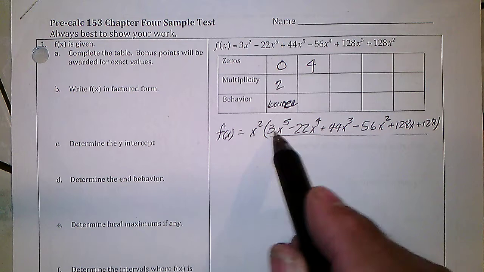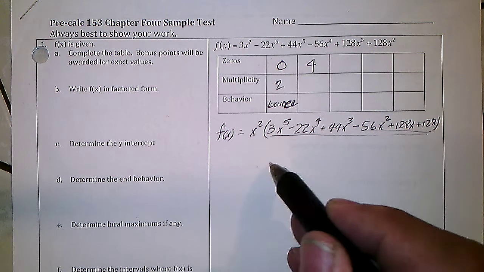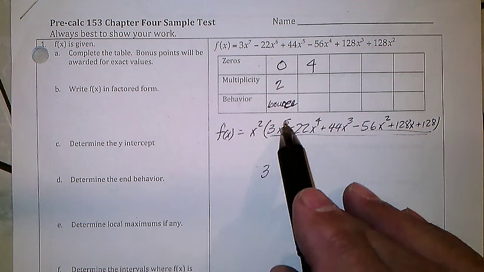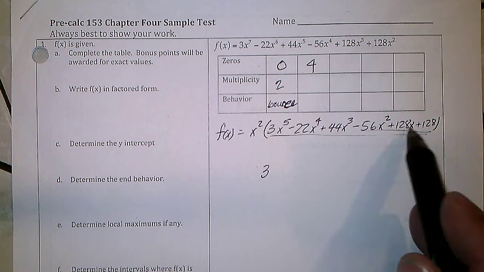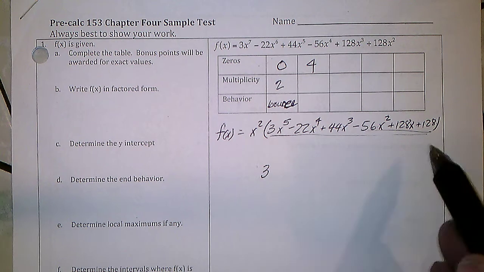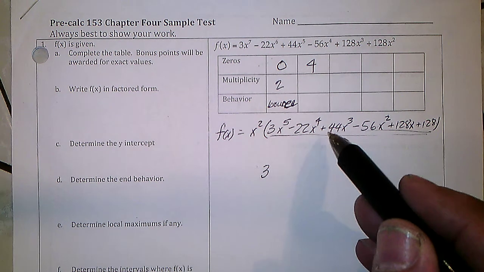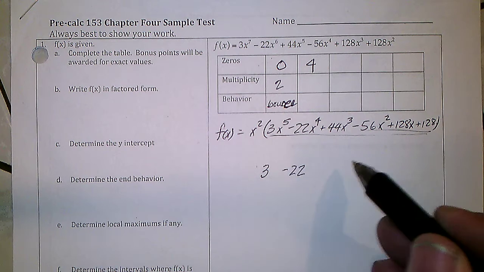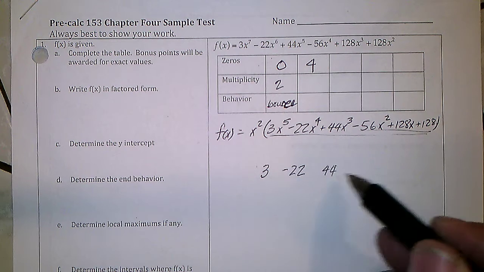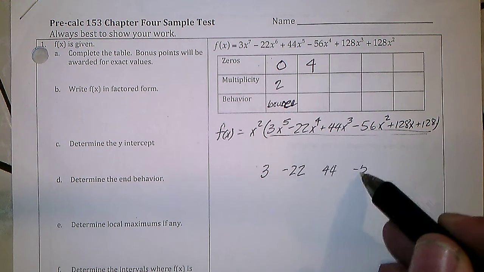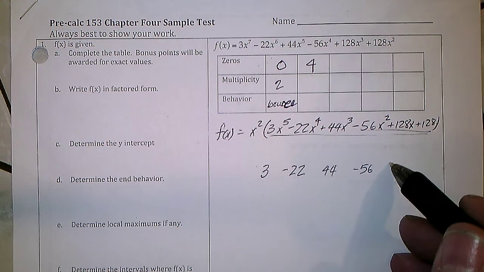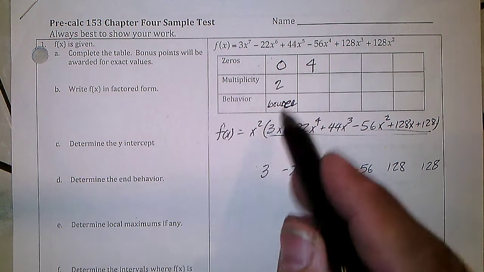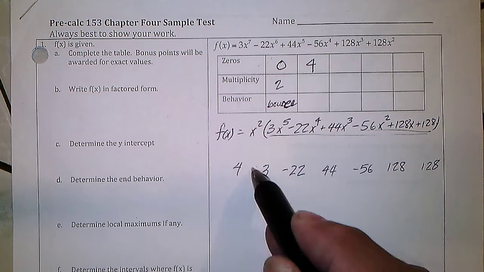Since I've already pulled this out, I'm going to work with what's left. So that's 3, and I want to make sure I get a coefficient for each power of x. I got x to the 5th, 4th, 3rd, 2nd, 1st, and none. So, okay, they're all here. Remember, if they're not all there, you have to put in zeros for the ones that are missing. Minus 22x to the 4th, 44x to the 3rd, minus 56x squared, 128, and 128. And I'm thinking 4 is the 0.